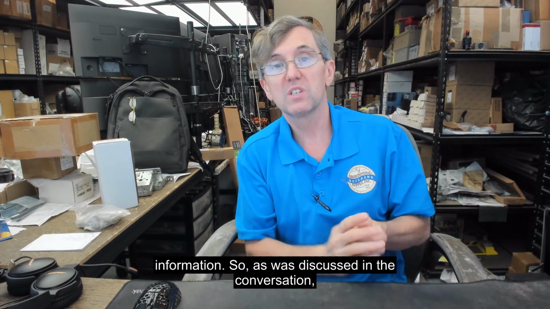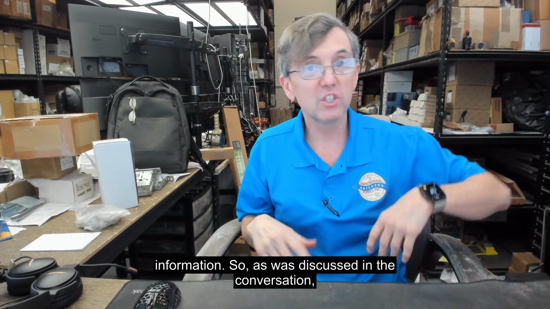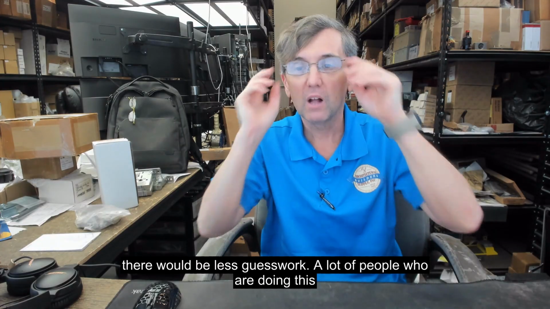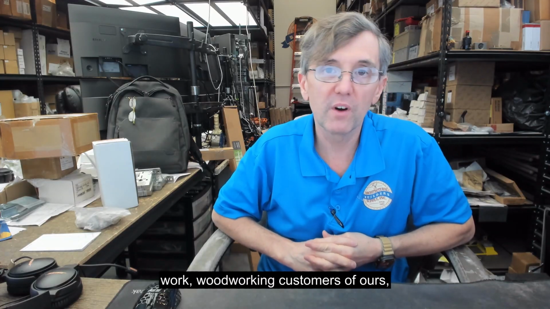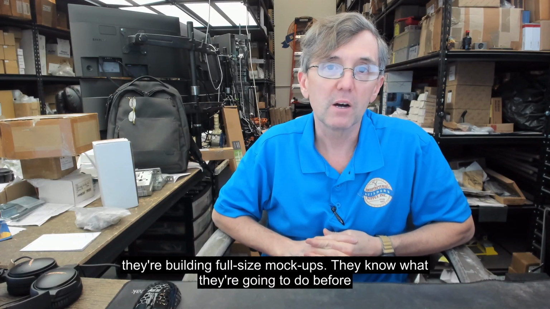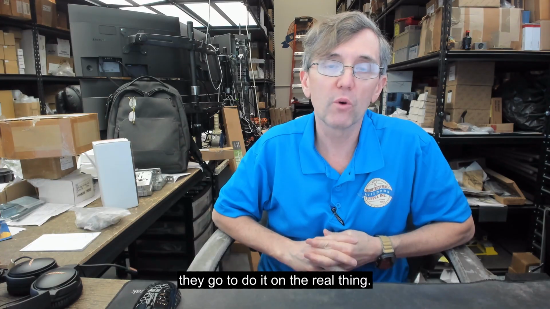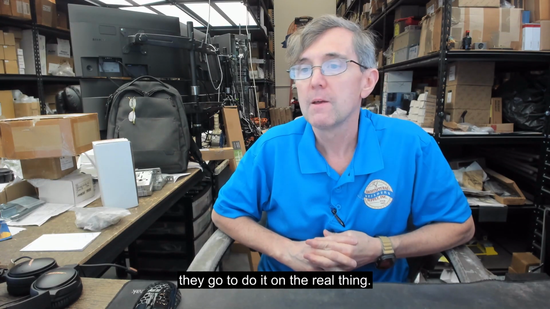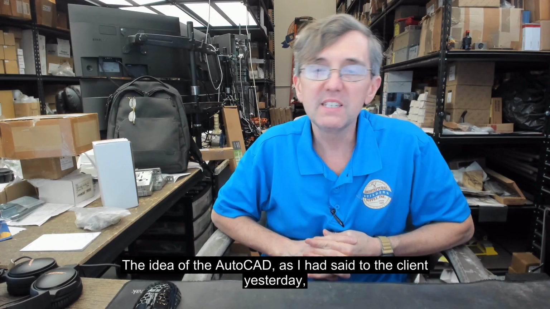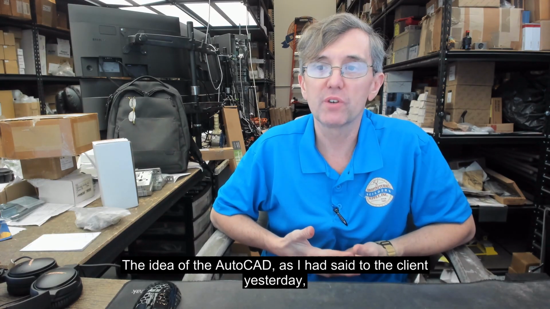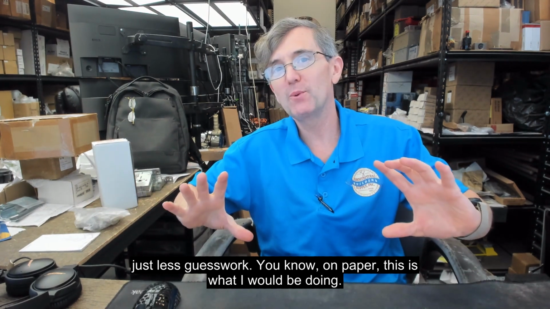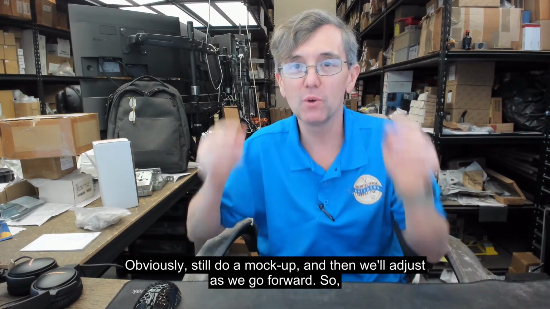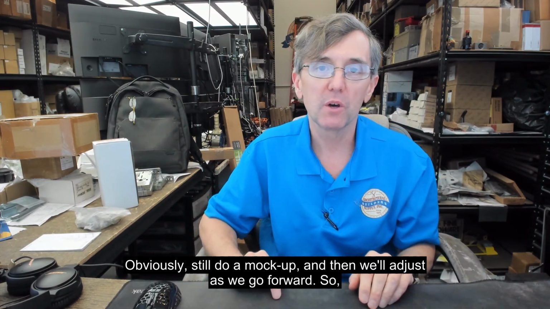So, as was discussed in the conversation, there would be less guesswork. A lot of people who are doing this work, woodworking customers of ours, they're building full-size mock-ups. They know what they're going to do before they go to do it on the real thing. The idea of the AutoCAD, as I had said to the client yesterday, is just less guesswork. On paper, this is what I would be doing. Obviously, still do a mock-up, and then we'll adjust as we go forward.